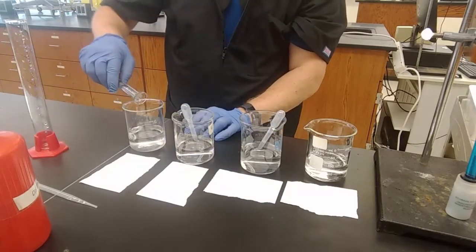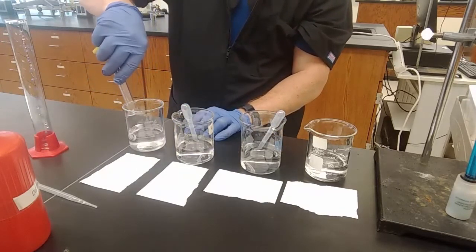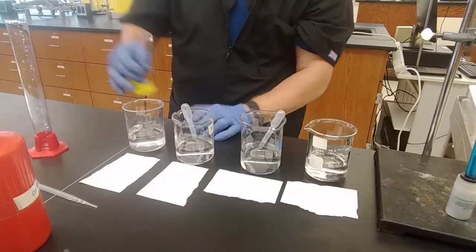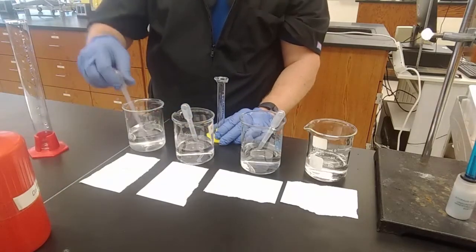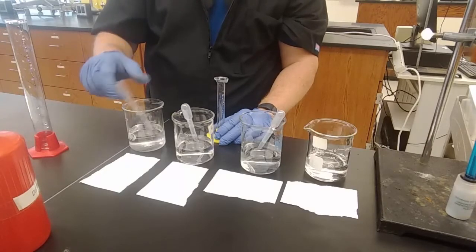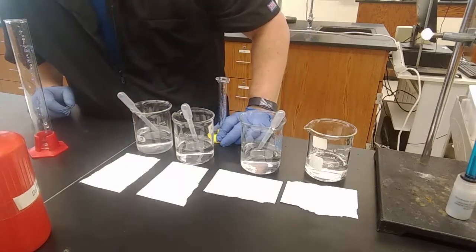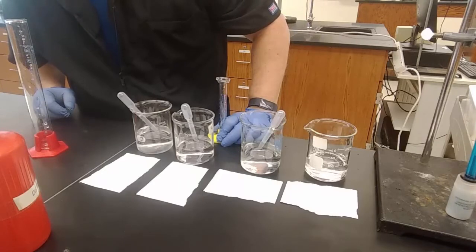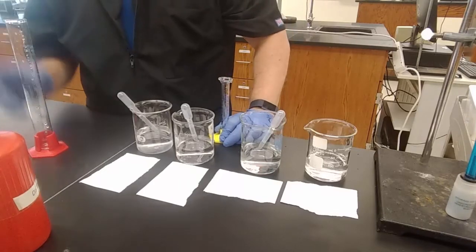10 milliliters of 3, 90 milliliters of water into 4, and this was my deionized water pipette. Stir well. All right, so that's a 4. Step 5.